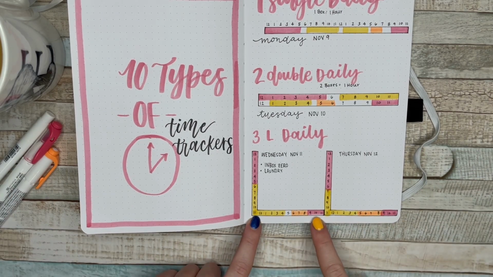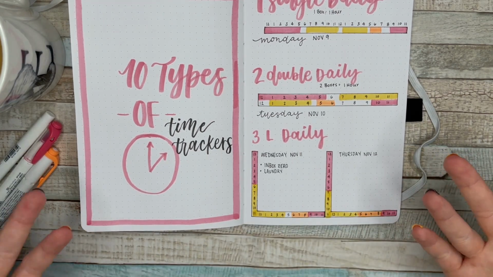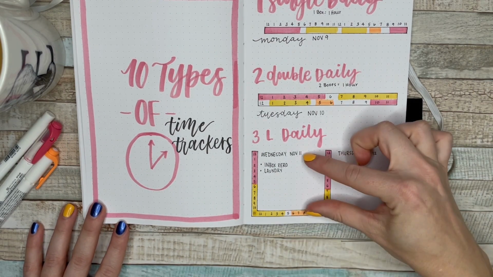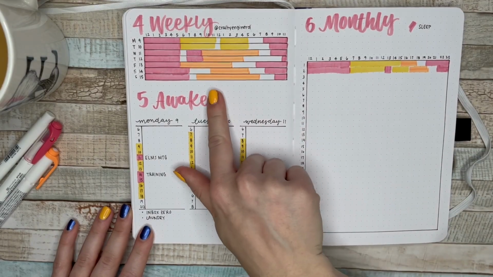You could also do 12 to 11 and leave a box in between. Either way, you can create your time bar using this L shape and then put all of your tasks inside that L shape. Number 4 is doing a weekly spread.